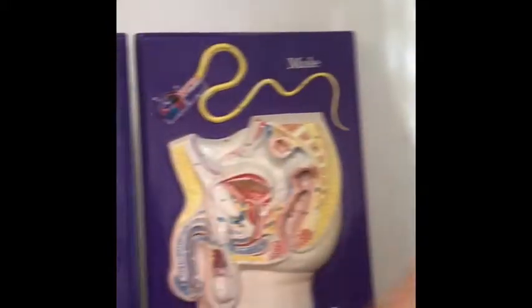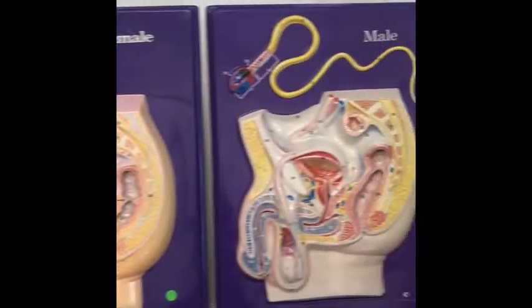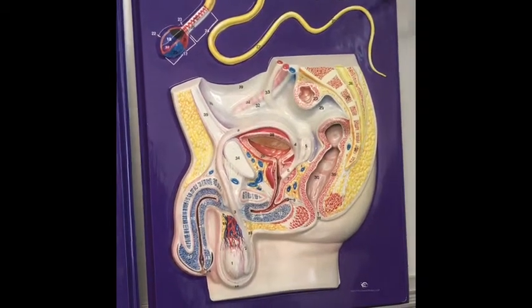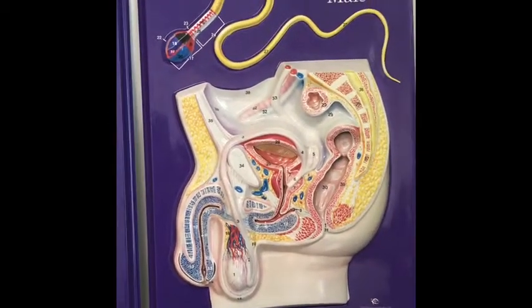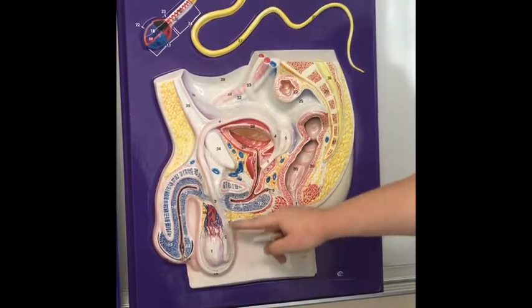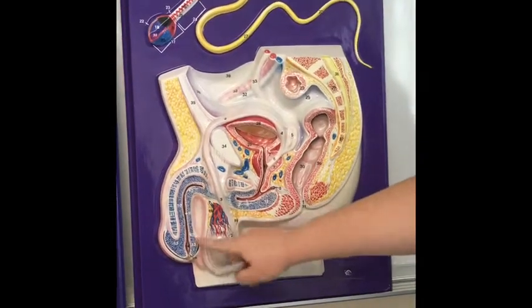So to begin today, I'm going to be talking about the male and female reproductive system, and then we will talk about what everything does and the physiology of it all. So let's start with the basics of the male model. This is the testes, which is enclosed by the big sac called the scrotum. This is this big sac right here.